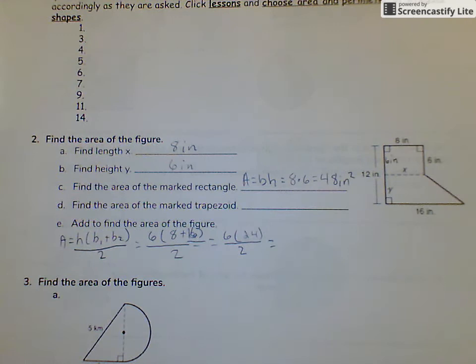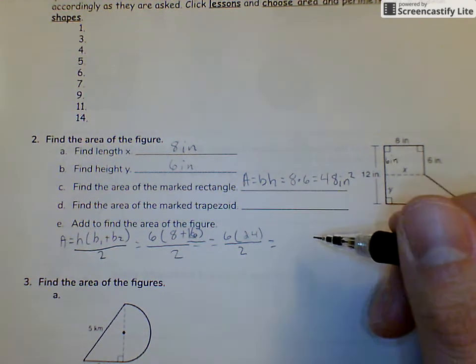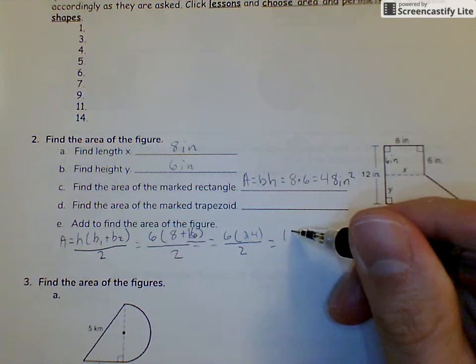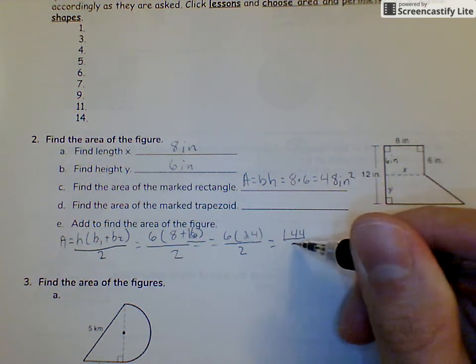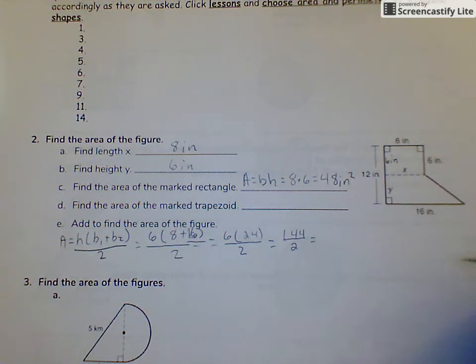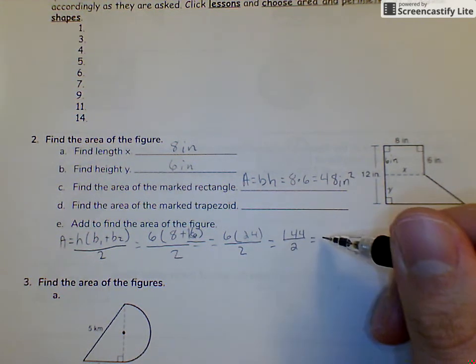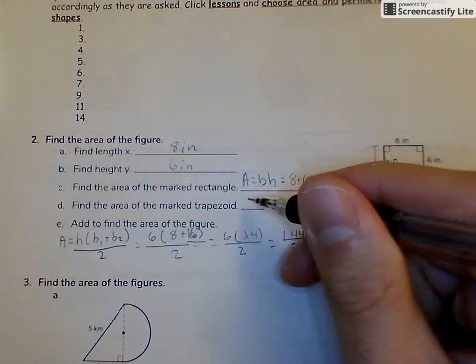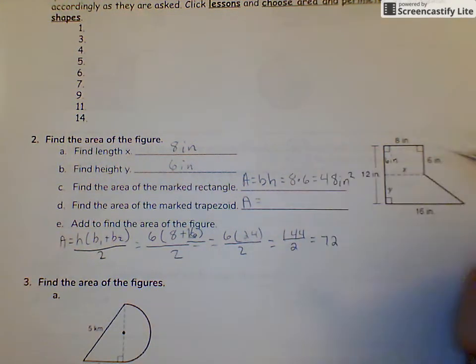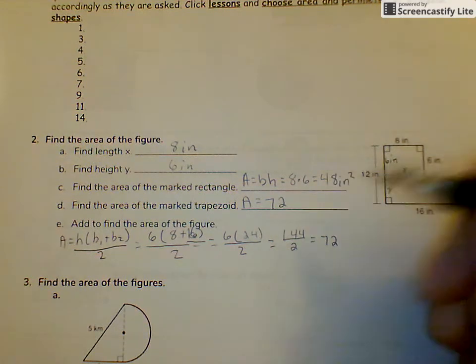Okay, then go ahead and do 6 times 24. It's going to be 144 divided by 2. And 144 divided by 2 is going to be 72. So I know here my trapezoid is going to be 72 inches squared.